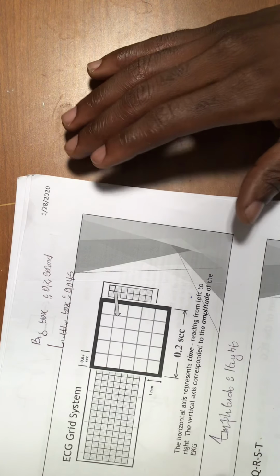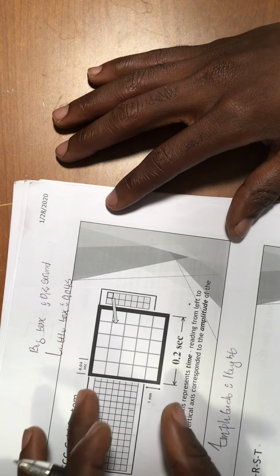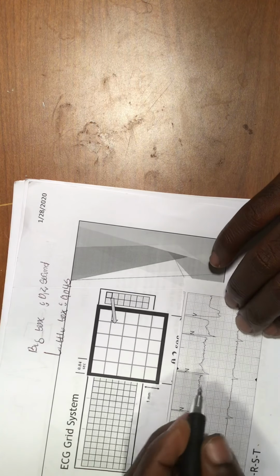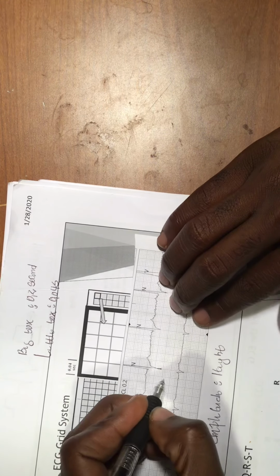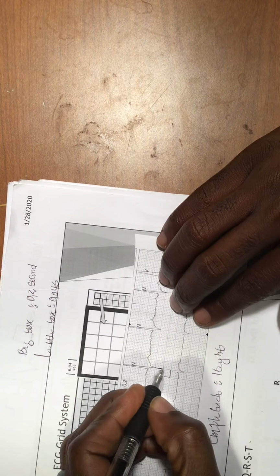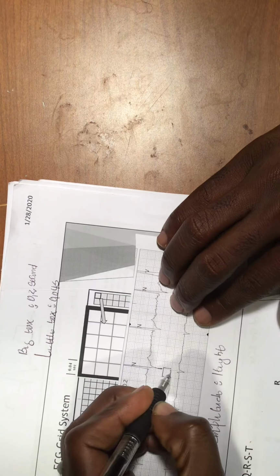Okay, now let's talk seriously. Each EKG, as I was telling you, has these little boxes and those tiny boxes. If I can take one right here, let me put it right here so you can see it very well.